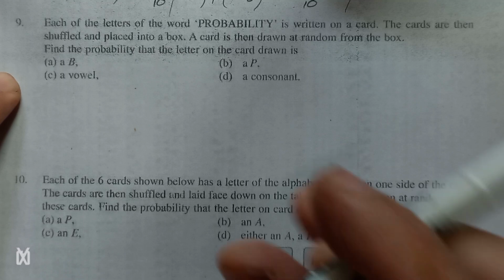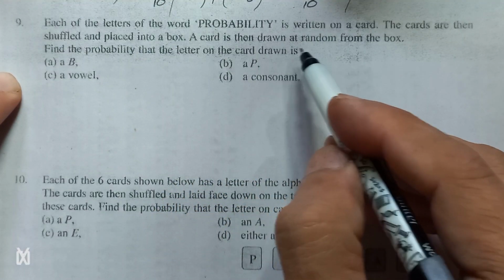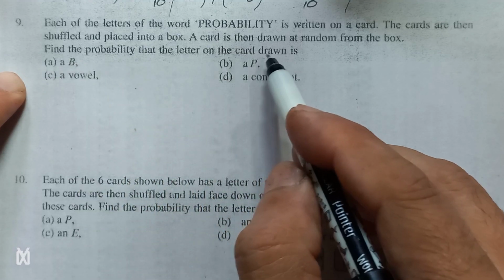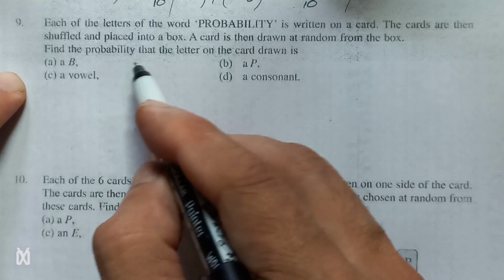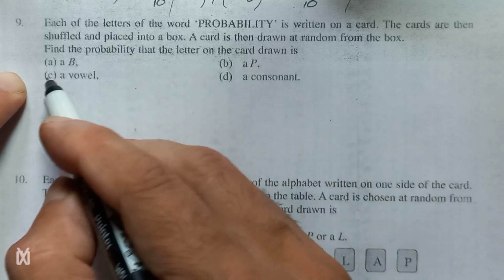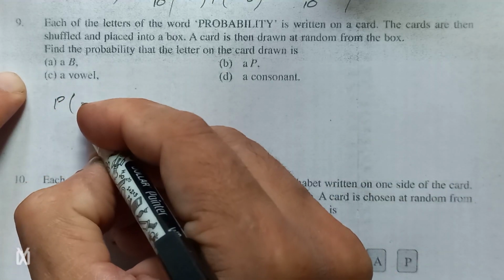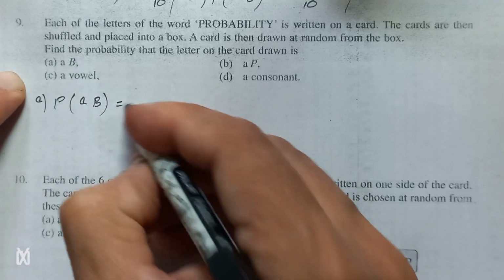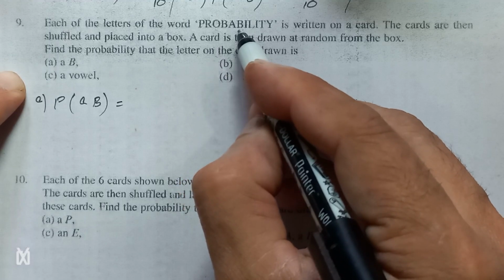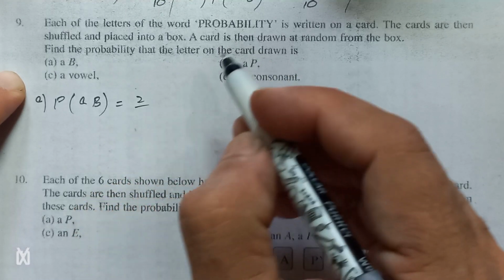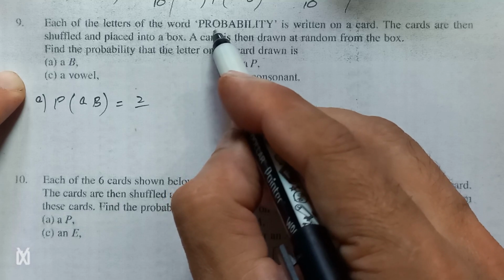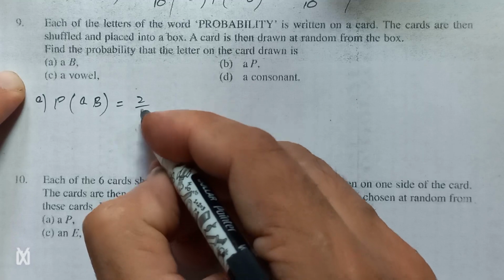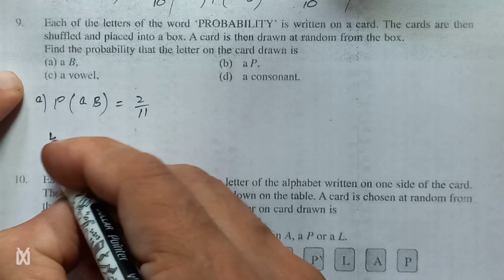Question number 9 is, each of the letters of the word probability is written on a card. The cards are then shuffled and placed in a box. A card is then drawn at random from the box. Find the probability that the letter on the card drawn is a B. So probability of a B. A part. So there are 2 favorable outcomes. And total outcomes are 1, 2, 3, 4, 5, 6, 7, 8, 9, 10, 11 outcomes are there. So 2 by 11 is the answer.